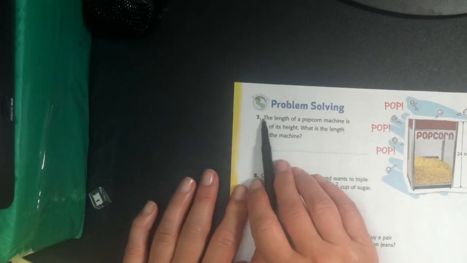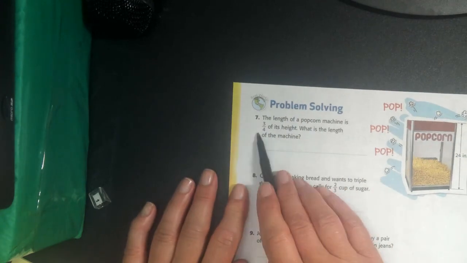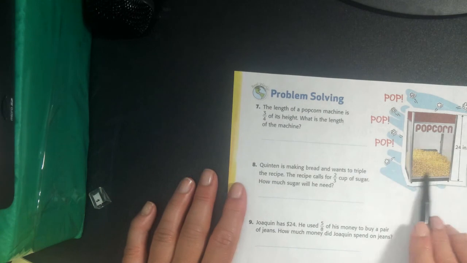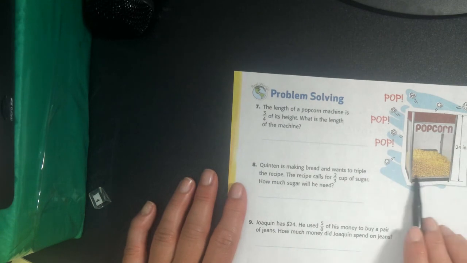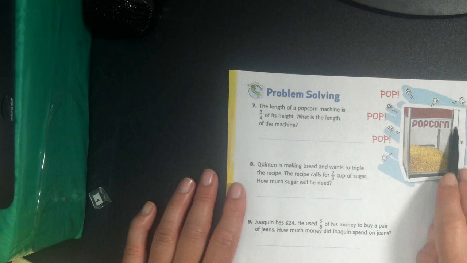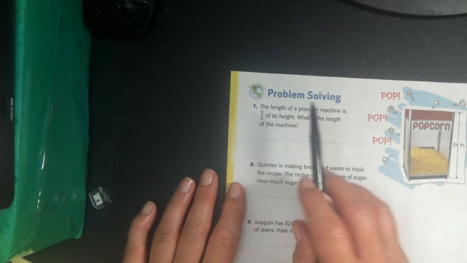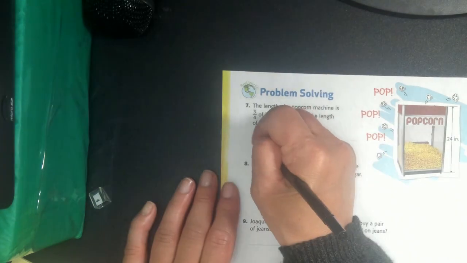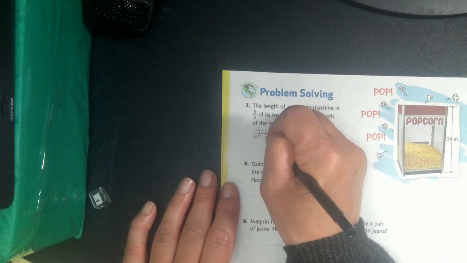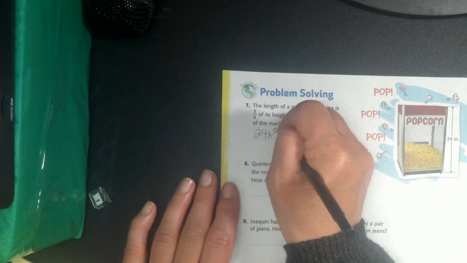All right. The length of a popcorn machine is 3/4 of its height, right? I don't know what the length is, but I know its height is 24 inches. It's 24 inches tall. So this is going to be shorter, it's going to be 3/4 of it. So I'm going to multiply 24 times 3/4.